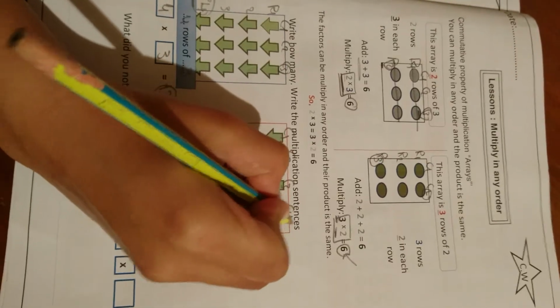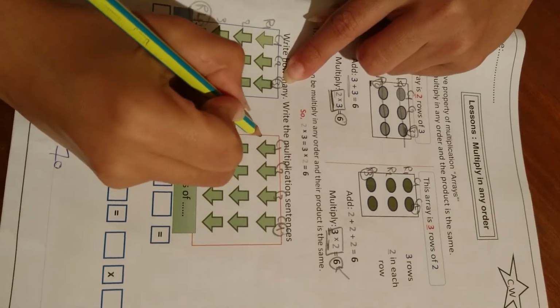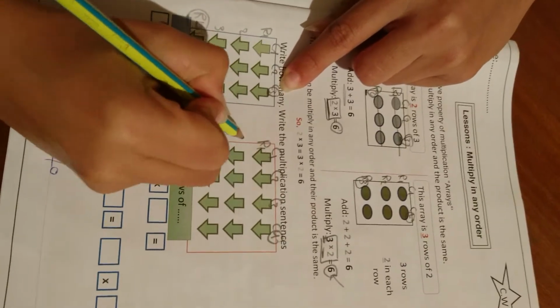Here I have 4 rows, so I'll make 4 to be the number of columns. Column 1, column 2, column 3, column 4. And the number of columns, which is 3, I'll make it to be the number of rows. Row 1, row 2, row 3. So how many rows here? I have 3 rows of 4.